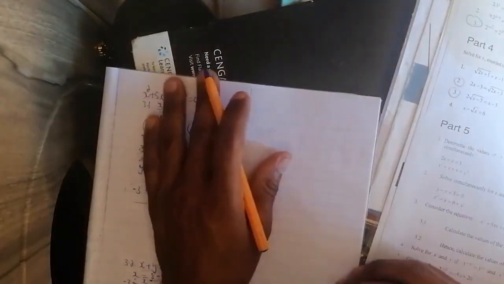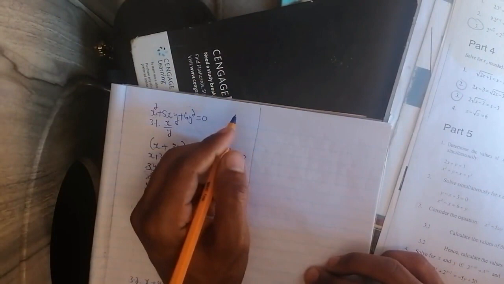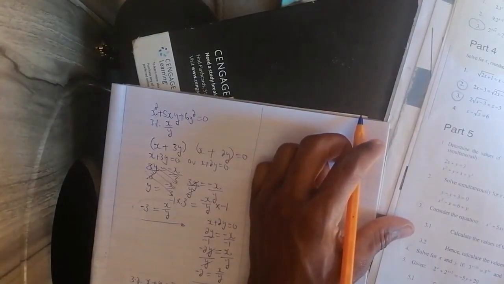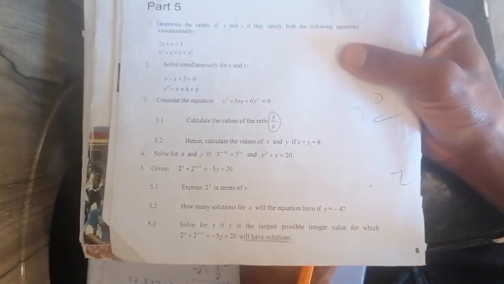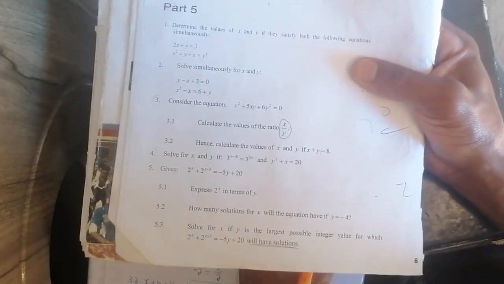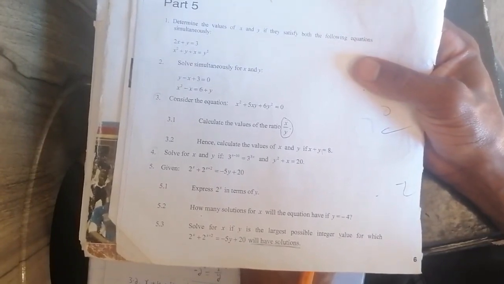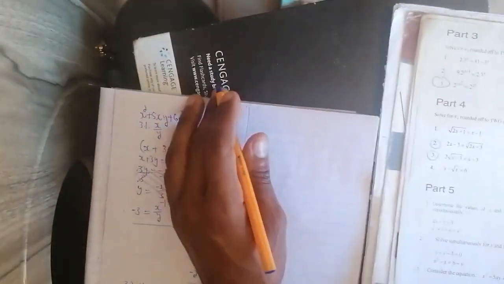Okay, that's fine. Let's go to number 4. In number 4, they say solve for x and y. This is simultaneous, and I don't want to involve myself in simultaneous. So I'm going to do number 5, meaning I'm going to leave number 4 for you. Please try and do that simultaneous. This is very easy. As you can see, the bases are the same. You will just equate the exponents. That is why I don't want to involve myself in that. But I'm going to do number 5.